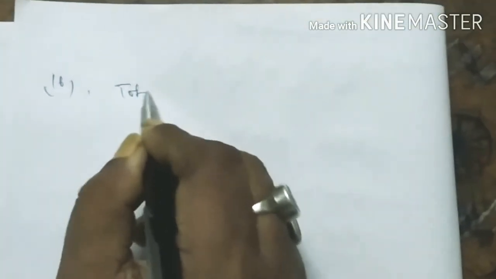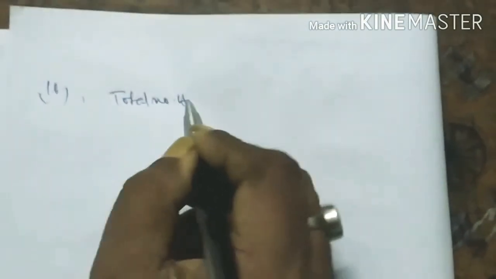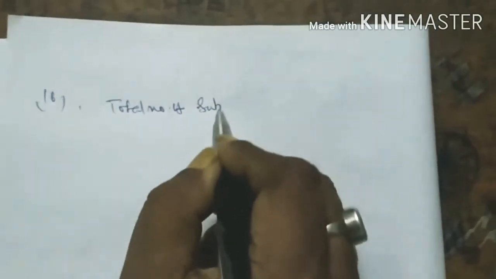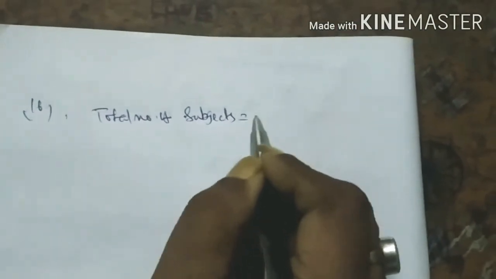Now, the total number of subjects is equal to 9.